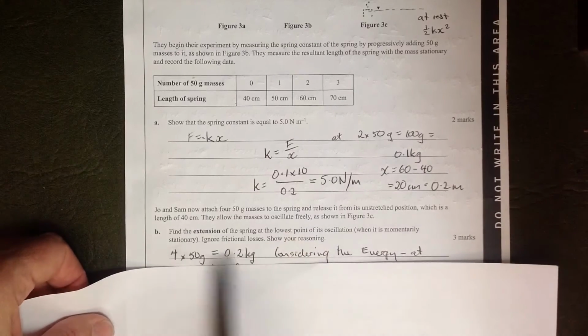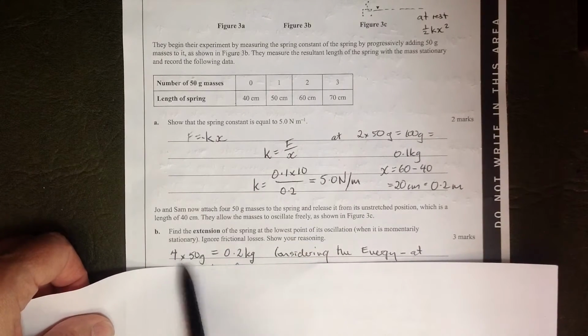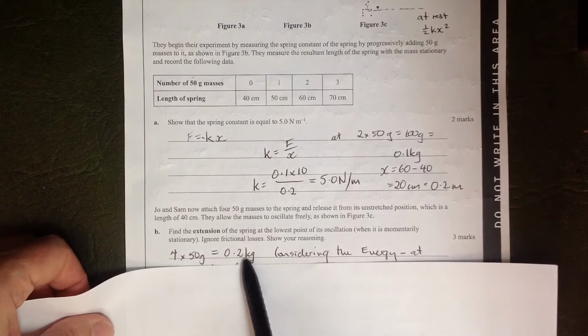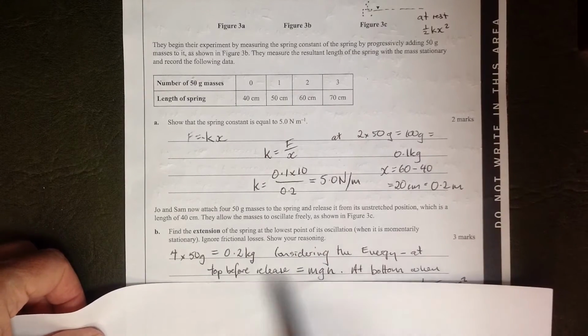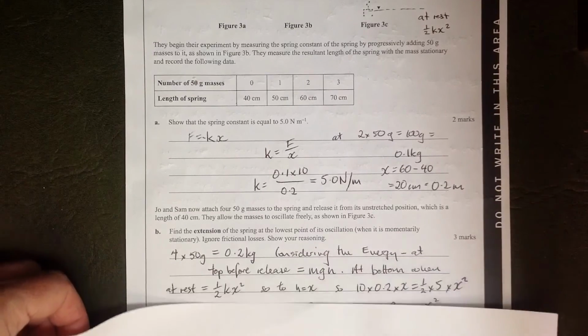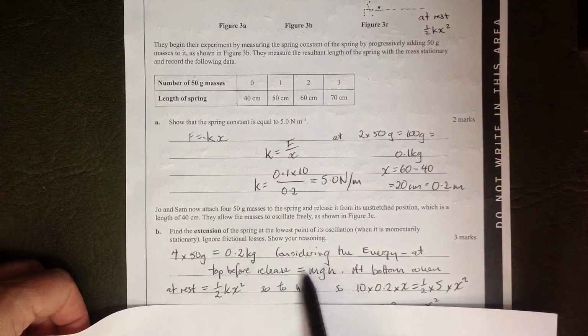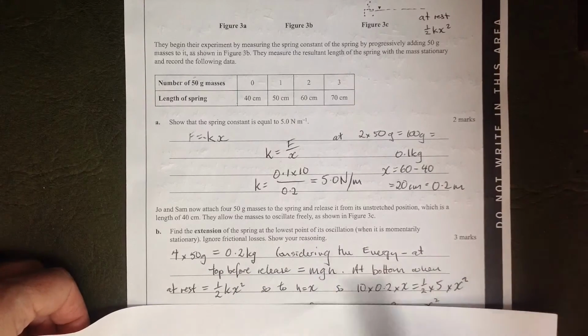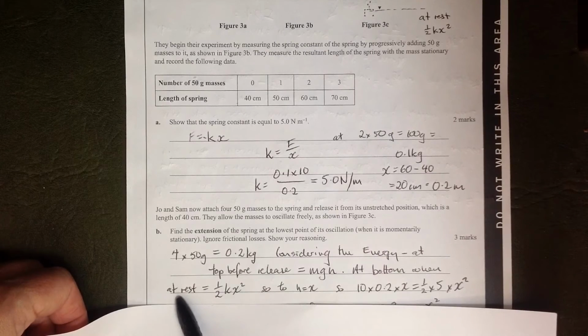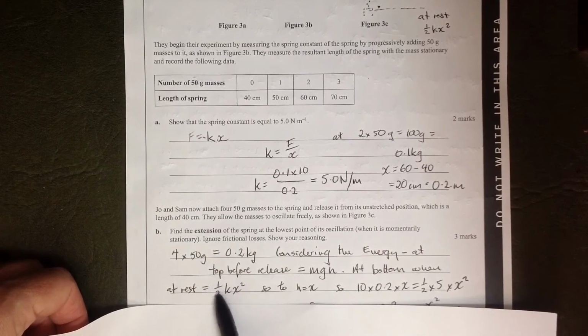So again, first thing we need to do is we've got 4 50-gram masses, so we need to recognise we've got 0.2 of a kilogram, and then I've just written here we need to consider this energy. So at the top before release we're looking at mgh, at the bottom when it's at rest, the total energy is going to be held within the spring at half kx squared.